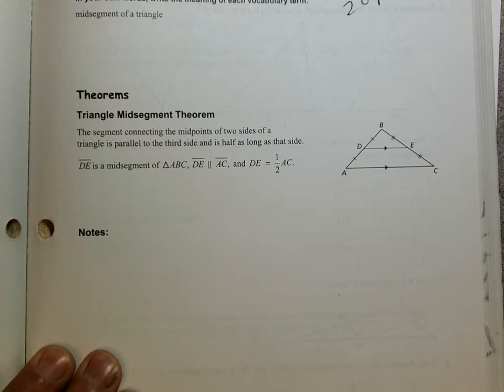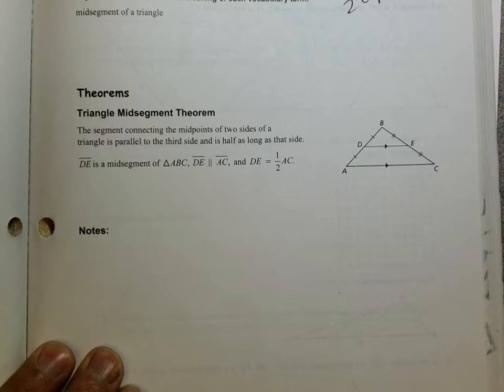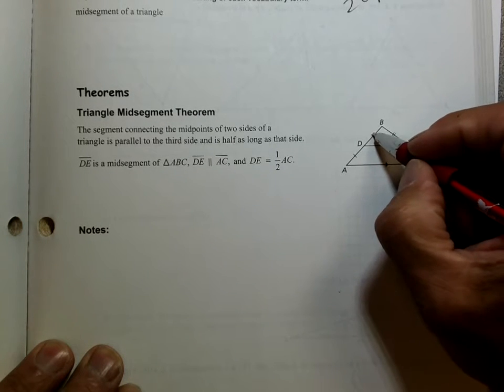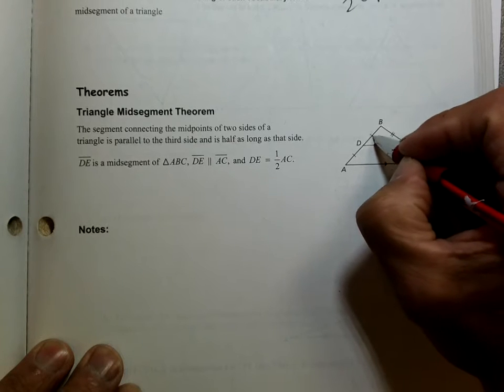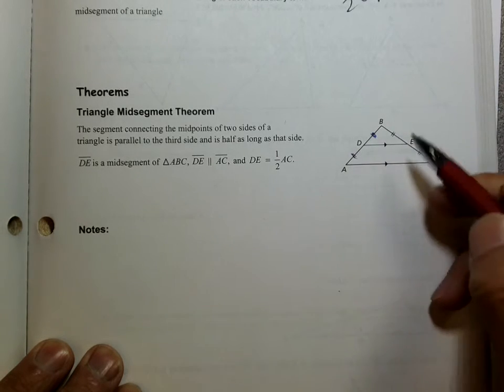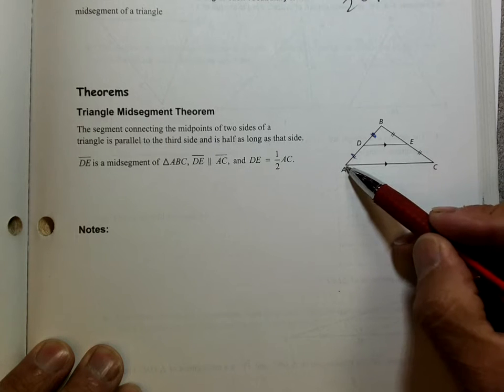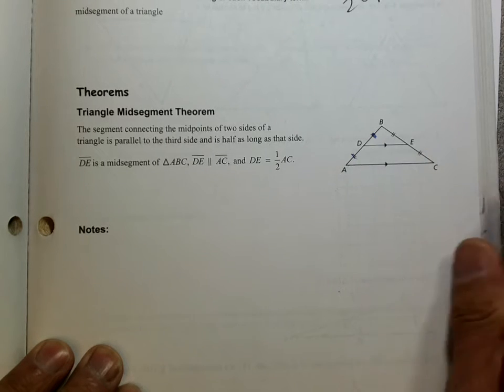Okay, so let's check it out. What we know is this. If we take a look at the figure, when they show the little dashes here and here, what they're saying is that this side, BD, is equal to this side, AD. See the little dashes on page 209?